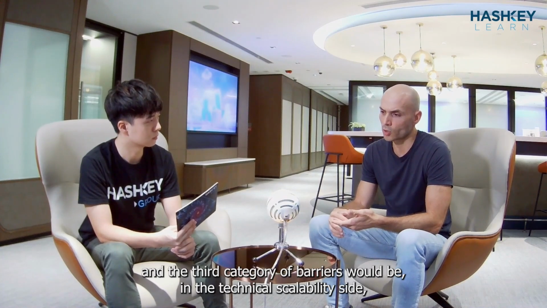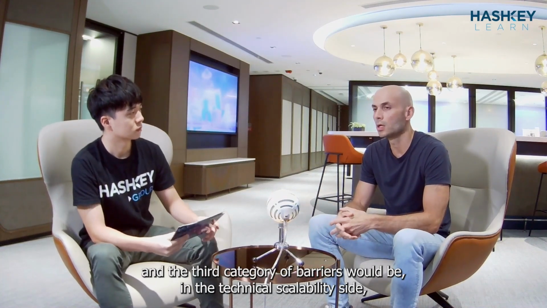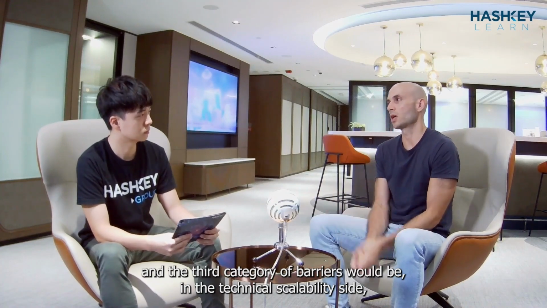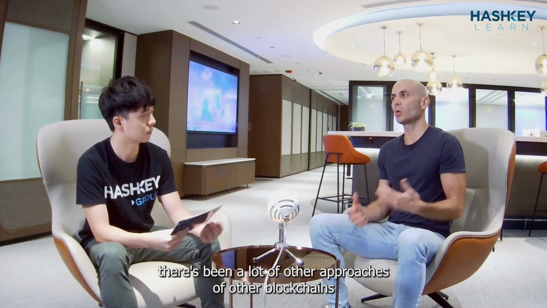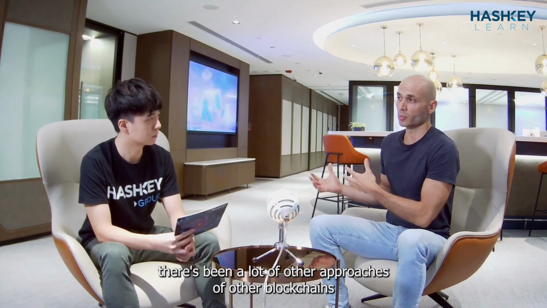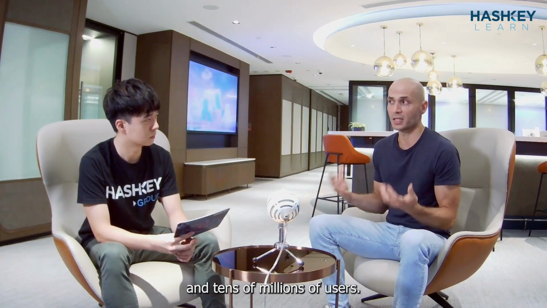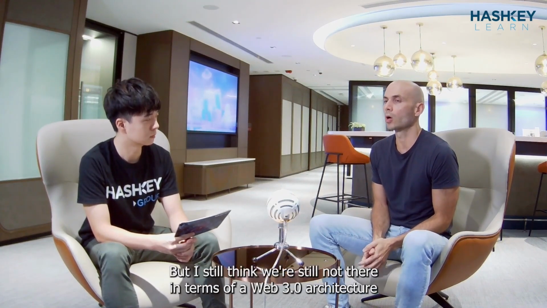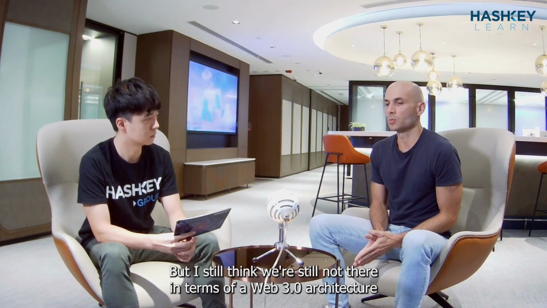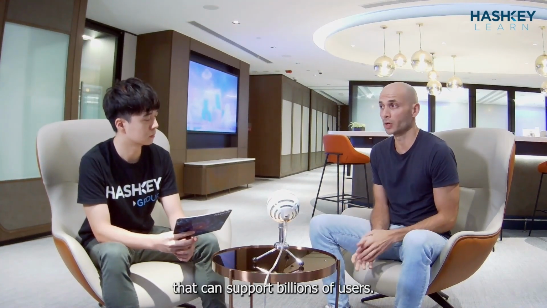And I think the third category of barriers would be still, I think, in the technical scalability side. So even if there's been a lot of other approaches with other blockchains that can support higher transaction output to support millions and tens of millions of users, I still think we're still not there in terms of a Web 3.0 architecture that can support billions of users.